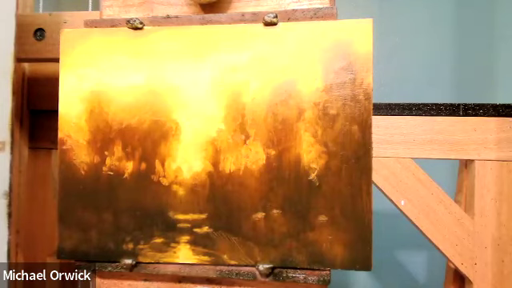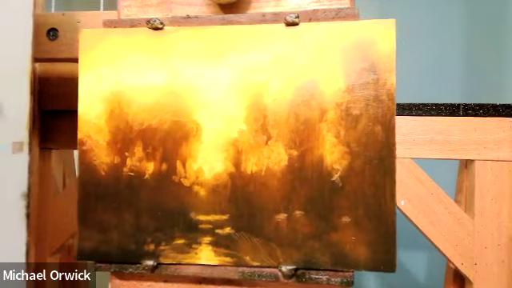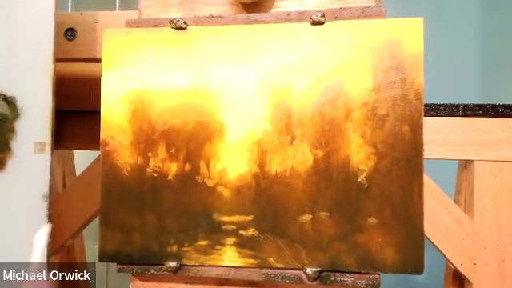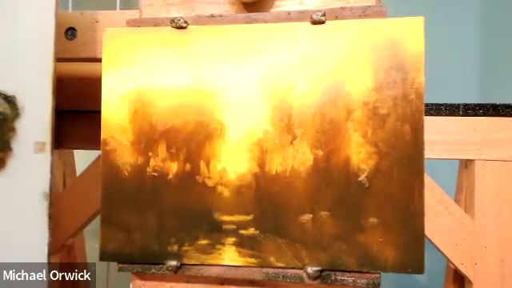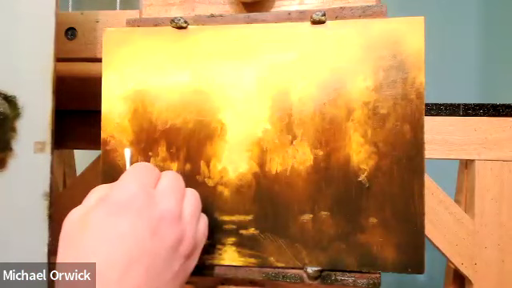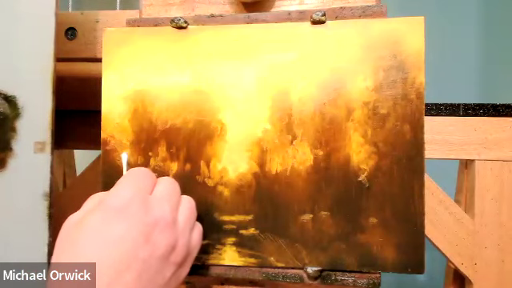All right, so let's get into somewhere like in here where I can show you a little more detail. I want it to be bright, but not as bright as back here. Sky holes are rarely as light as the lightest part of the sky. I'm going to come through. I'm not going to use a huge amount of pressure.